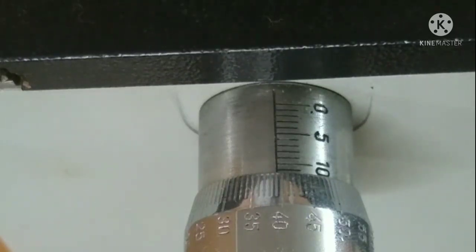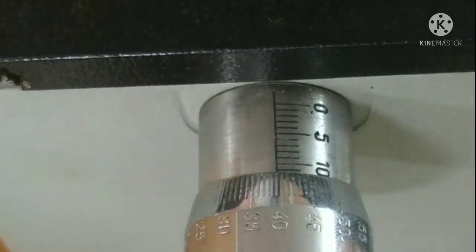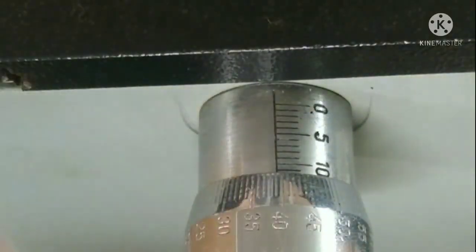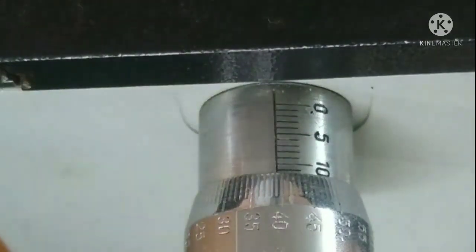Then the division on the circular scale which is coinciding with the reference line, for example 39 in this case, will be multiplied with the least count and will be added to the main scale reading. That will be our total observed reading.